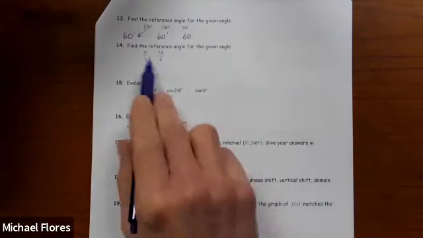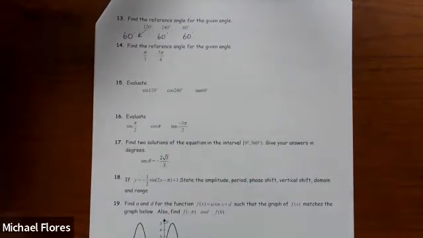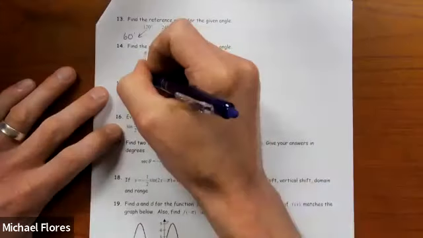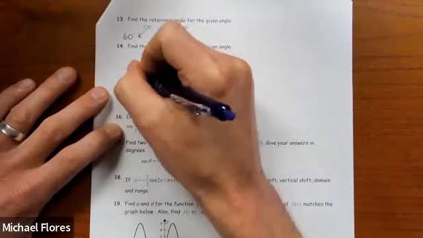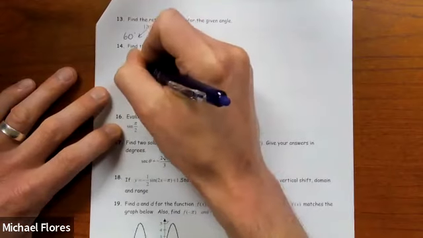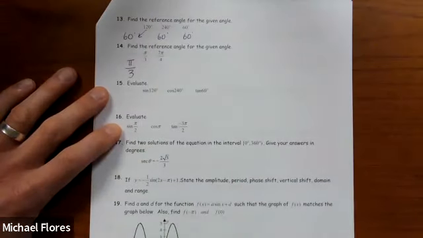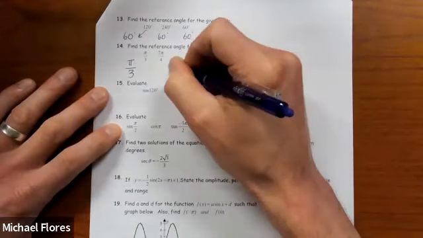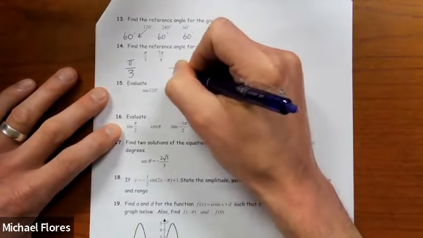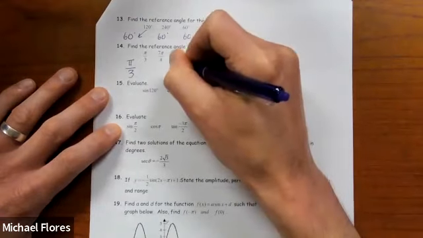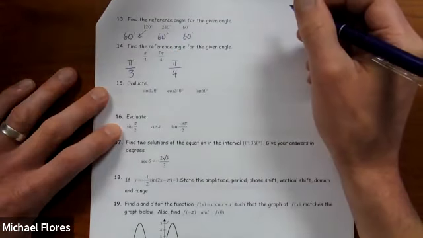Reminder, whenever finding reference angles and it is in radians, these are the easiest ones to do. So for pi over 3, keep the denominator the same, and simply put pi in the numerator. Over here, 7 pi over 4, keep the denominator the same, give the numerator pi. That's it.